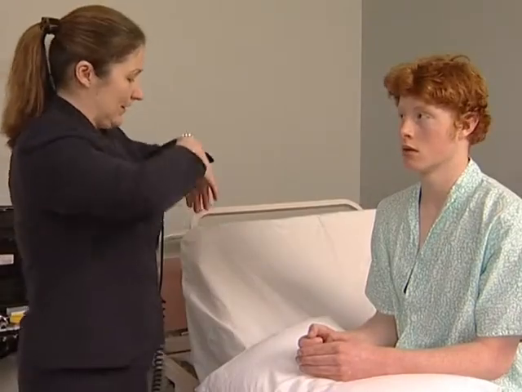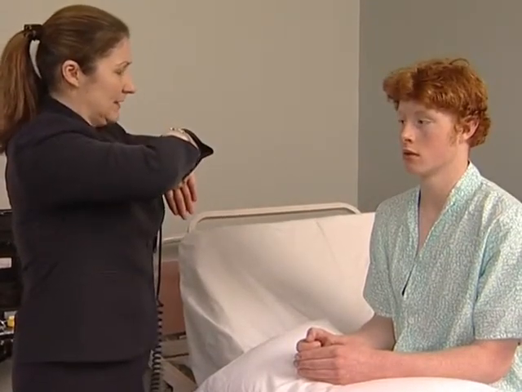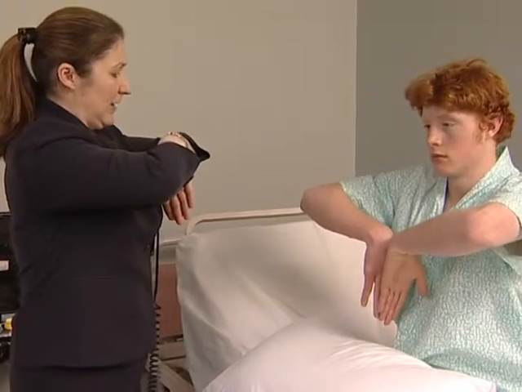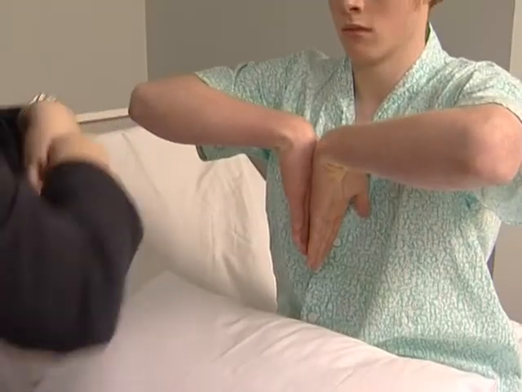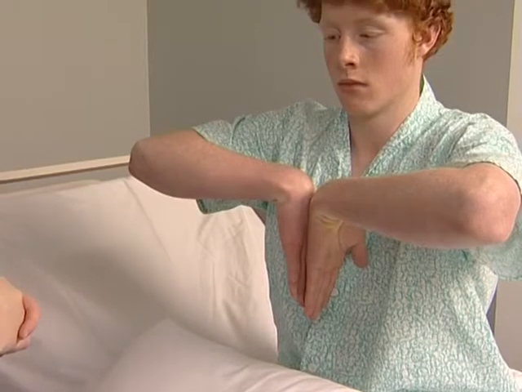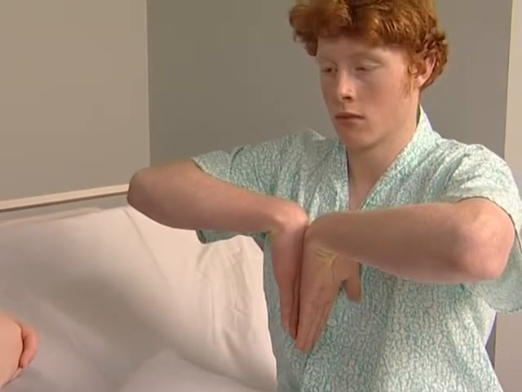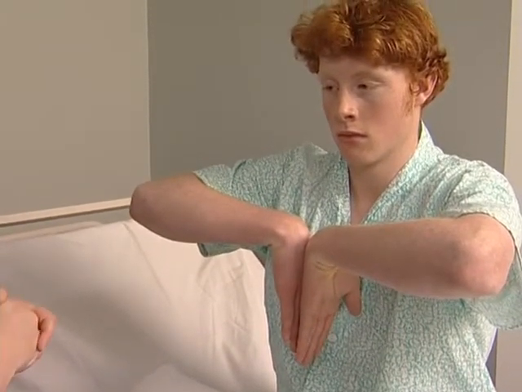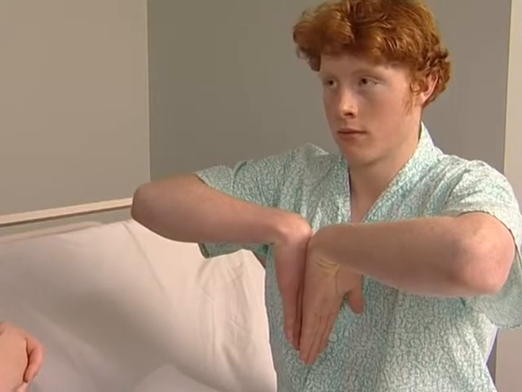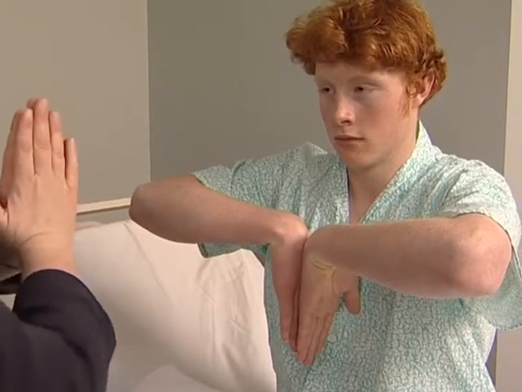Now test for median nerve entrapment in the carpal tunnel. Here with your hands. That's great. Ask the patient to flex both wrists for 30 seconds. The test is positive if tingling occurs in the distribution of the median nerve. Do you feel any tingling in your hands at all? No. Great. Now I'd like you to put your hands together like that.